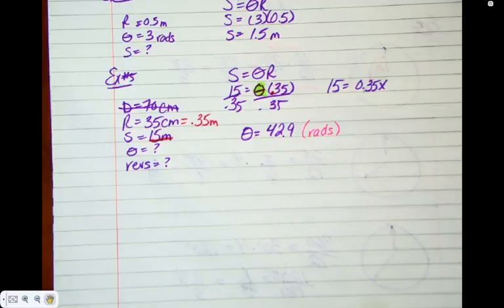Well, how much is one revolution? 2 pi. And then 2 revolutions would be 4 pi. And 3 revolutions would be 6 pi.